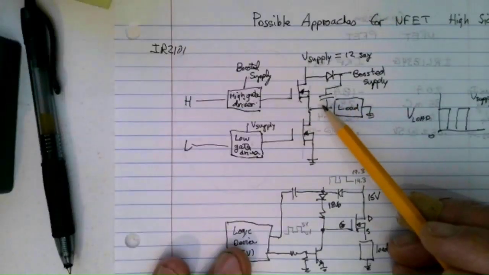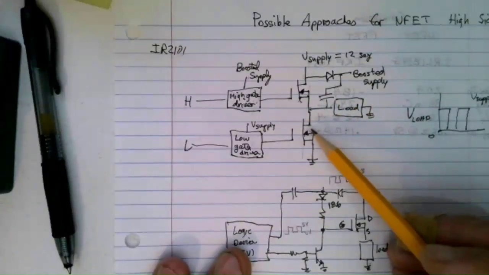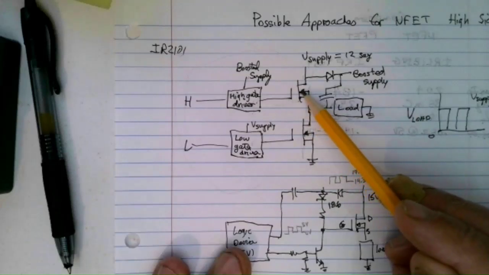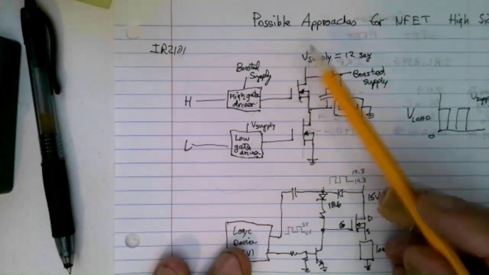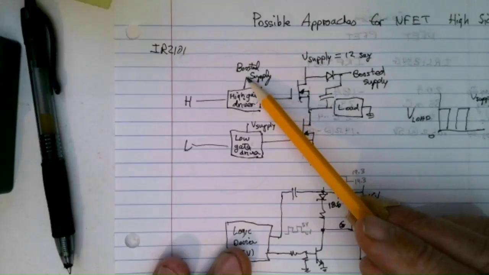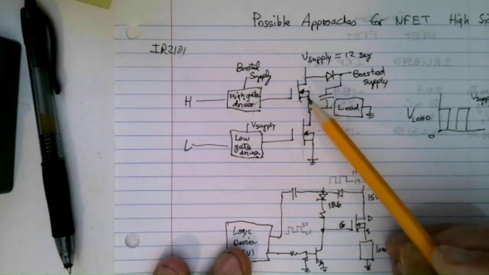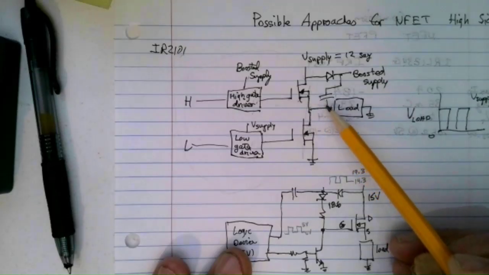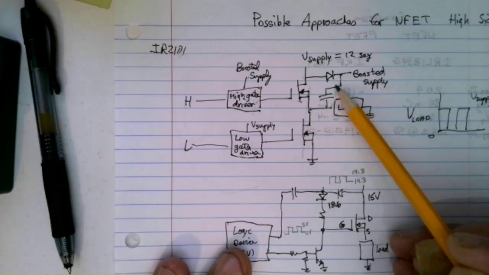Now, when this FET turns off and this FET turns on, we have a pretty pathetic 11.3 volt supply here. So this part will start pulling up, and as soon as it does, this voltage will start to increase, and this will increase in lockstep with it.